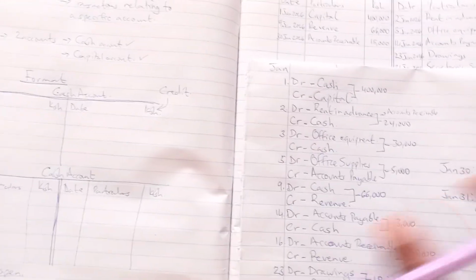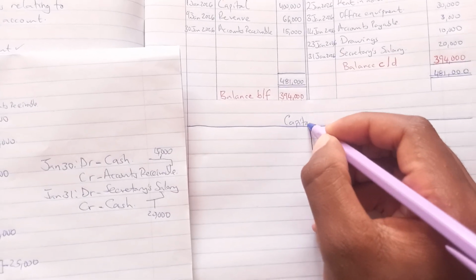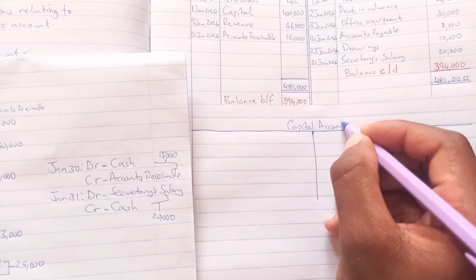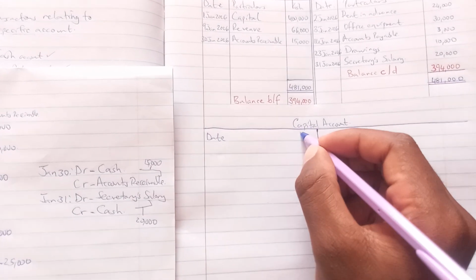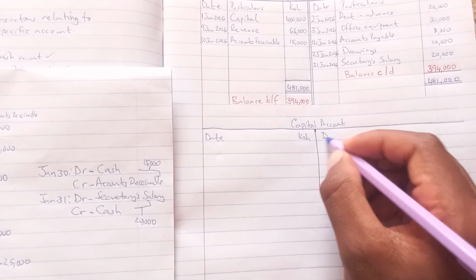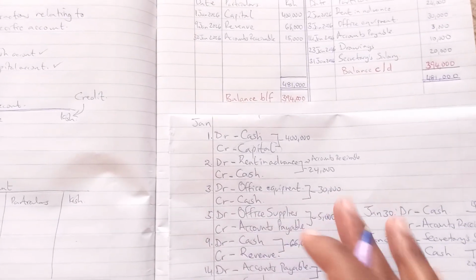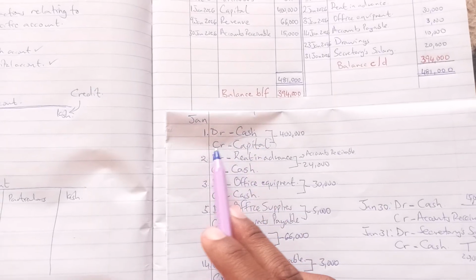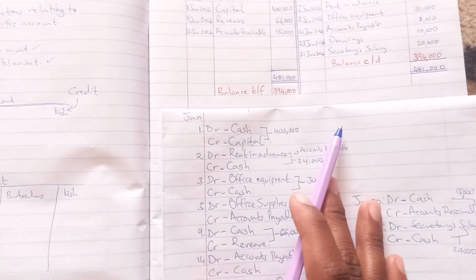Capital account. Date and currency. So if I look at our transactions, capital is being involved on 1st January on the credit side.